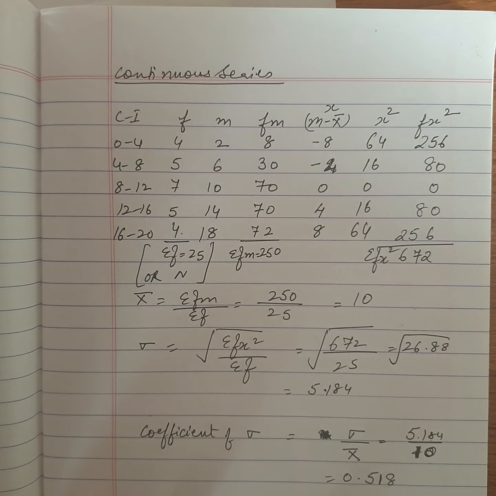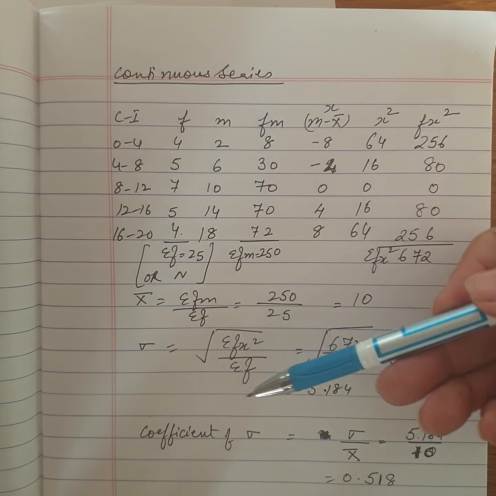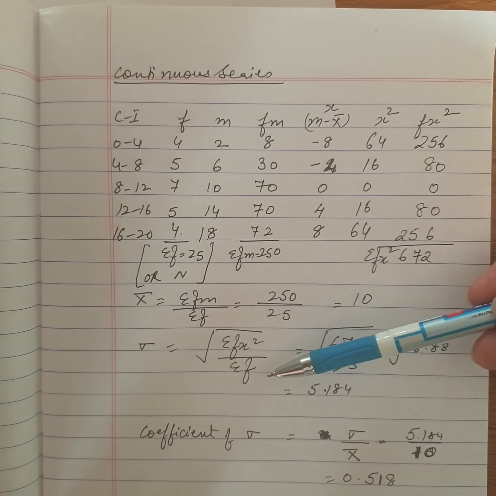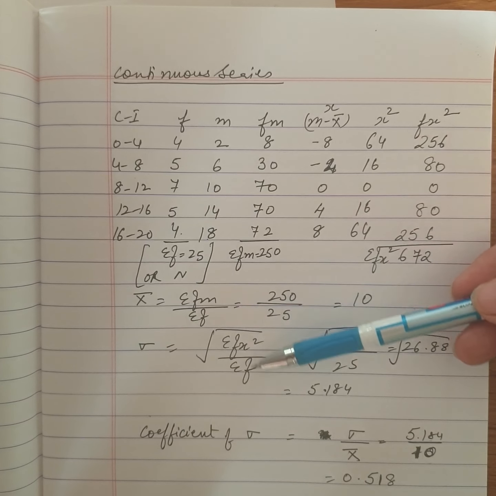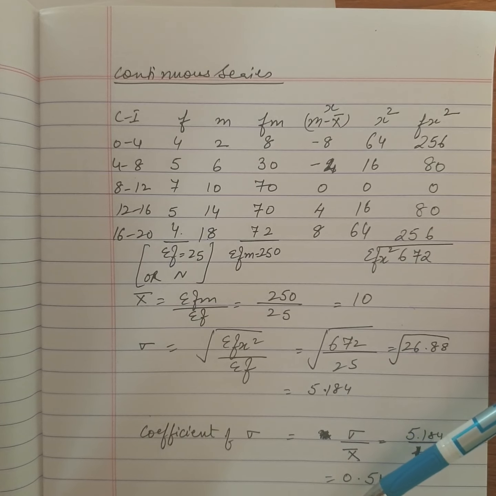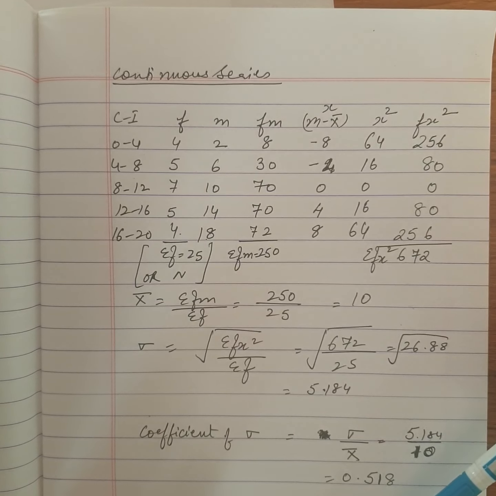For the continuous series, class intervals are given, frequency is given, and the formula, first step we have to find the mean, then we have to find the standard deviation, and then we will do another formula that is known as coefficient of standard deviation, a relative measure.